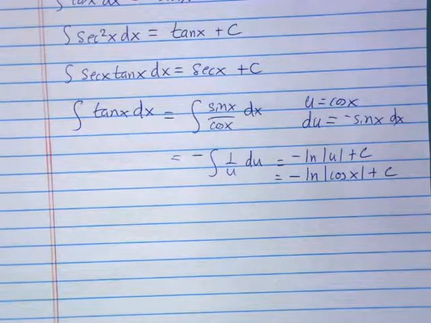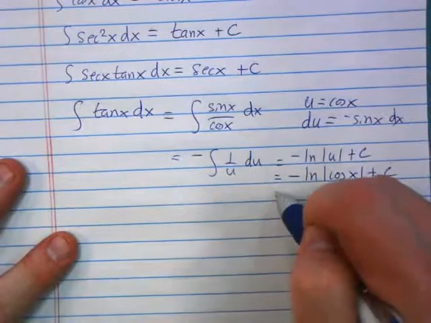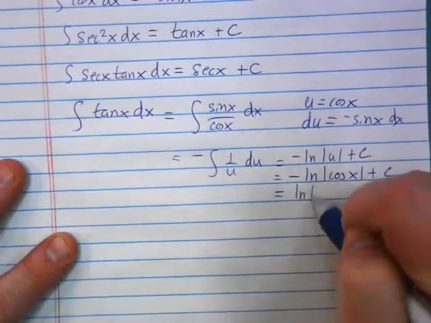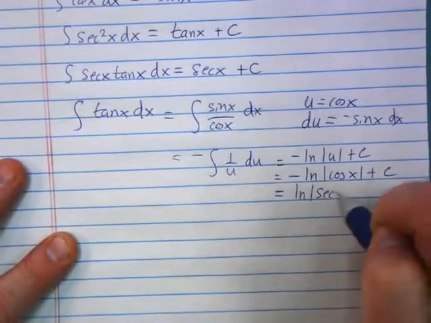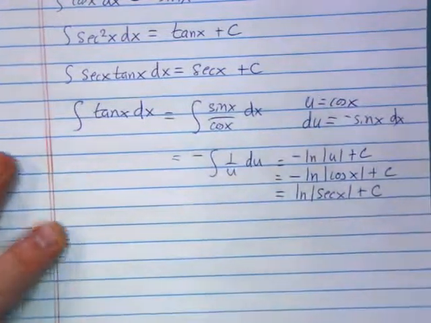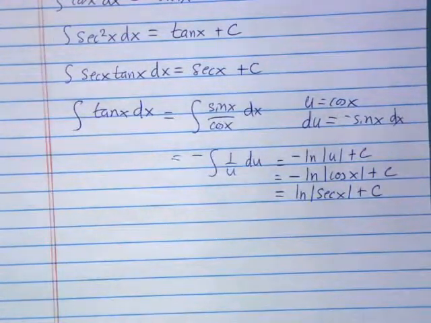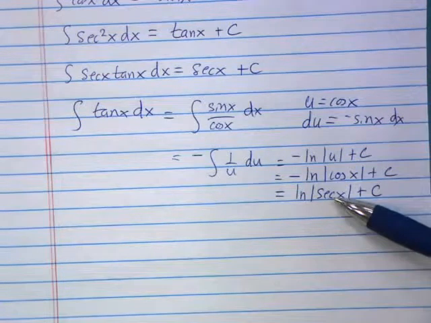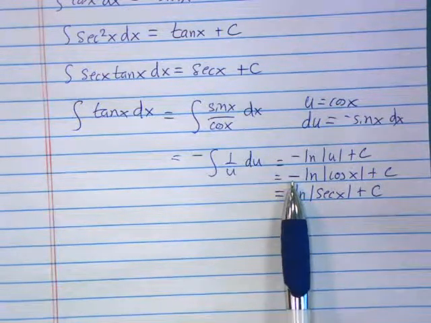You will also sometimes see this written this way. In fact, this is probably the more common way. ln absolute value of secant x plus c. How are those the same? Secant is 1 over cosine, correct? So how did cosine turn into secant and my minus sign disappeared?